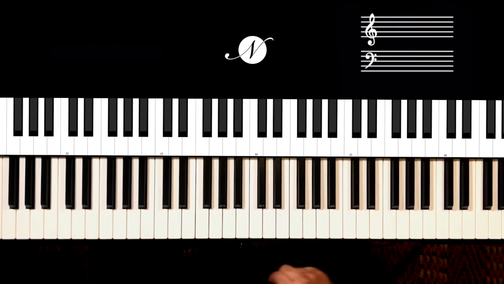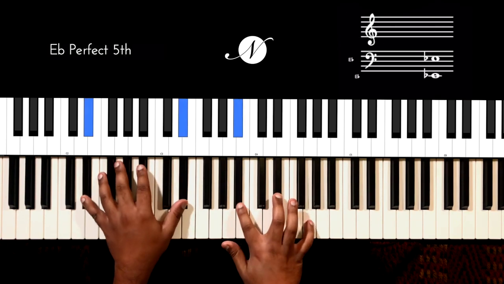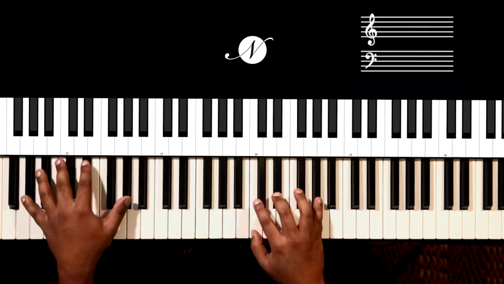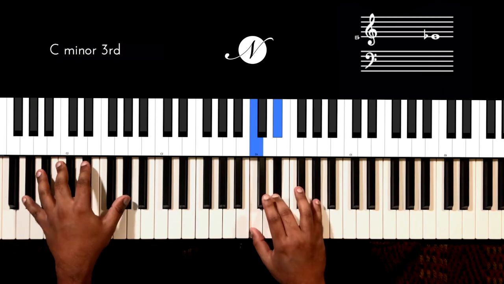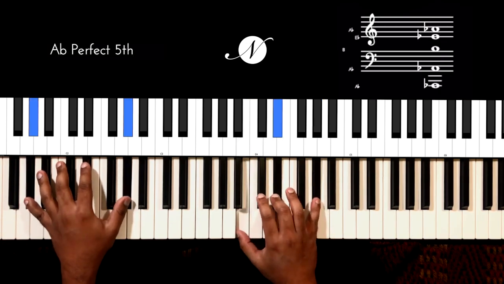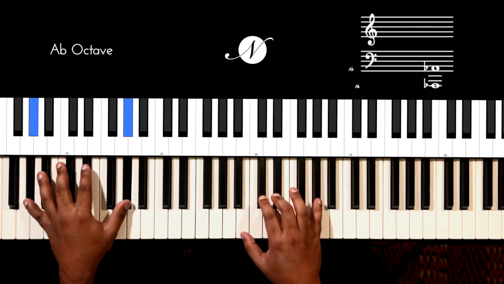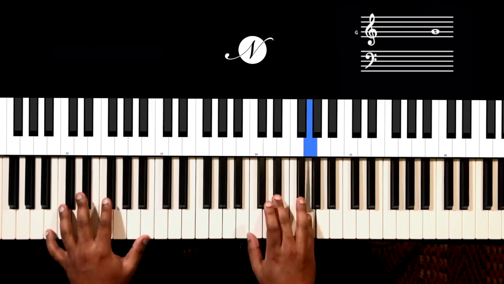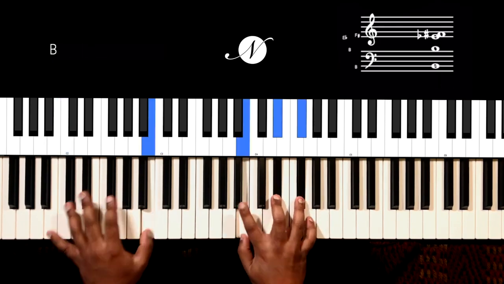See, E flat was up there. Now where shall we put E flat? The only other position left is in the middle. So E flat major, E flat minor, then A flat major, A flat minor, then a C minor, lastly B major.